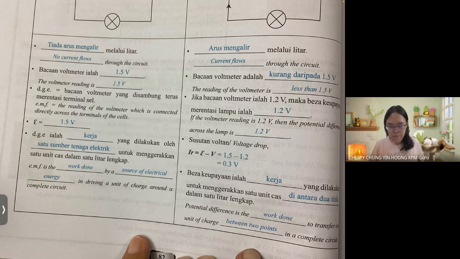Okay, done? If so, look at page 83. On page 83, the batteries are connected in series and connected in parallel. It says the battery label is 1.5 volt and 500 milliamp hour.